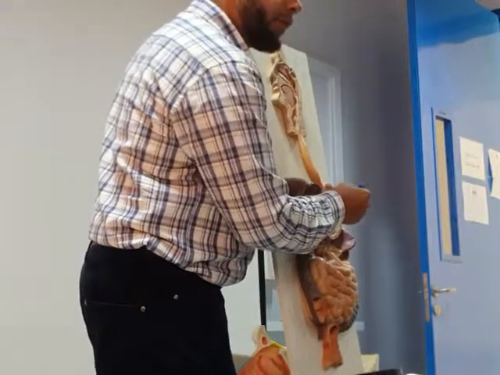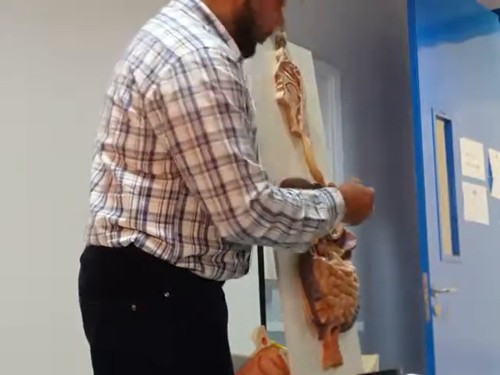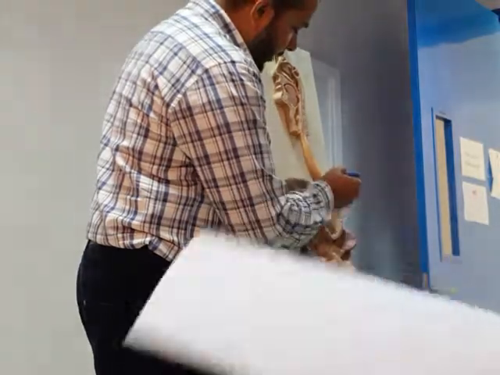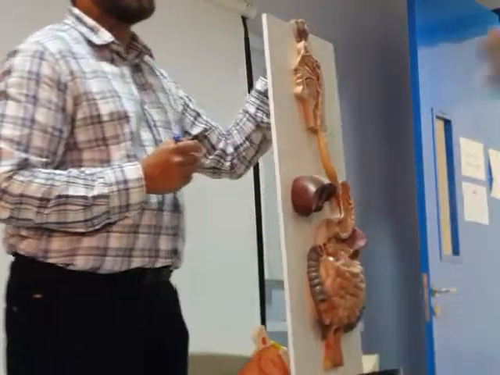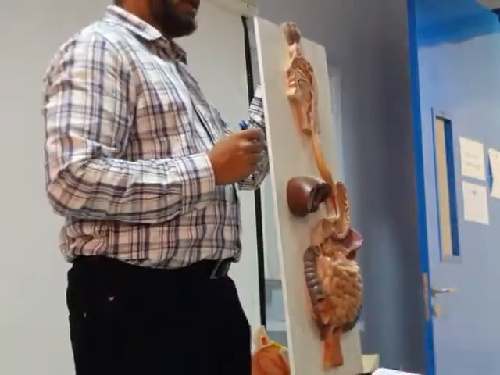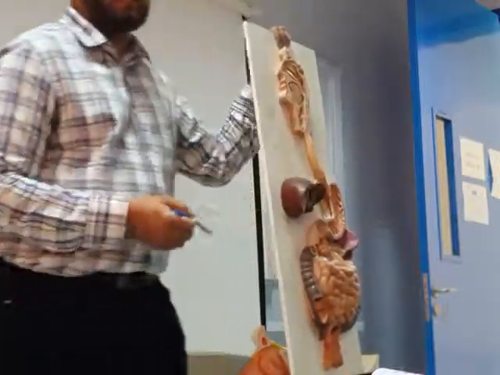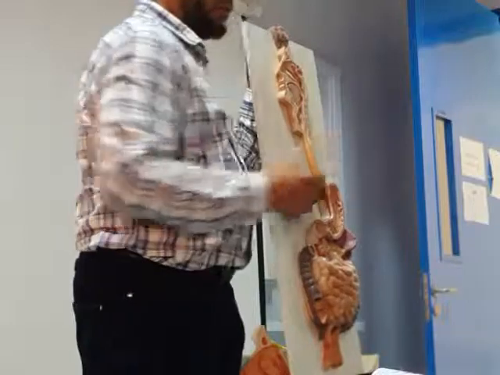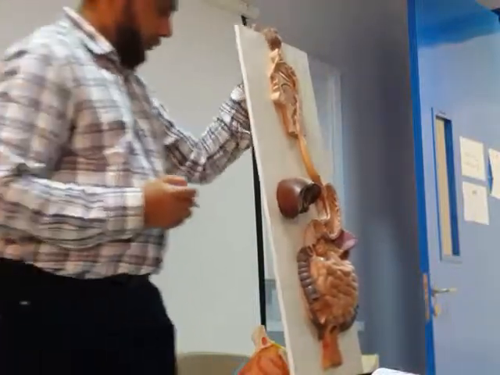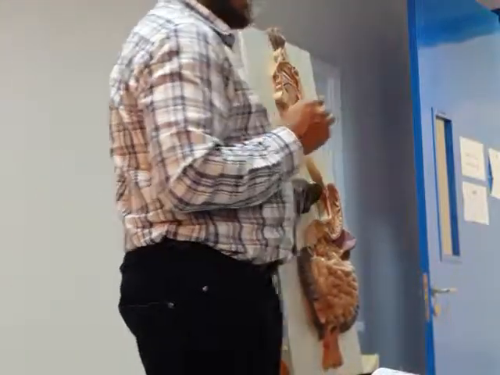Now the artery which is supplying the stomach also supplies the remaining parts, a small part of the lower part of the esophagus, that is especially the left gastric. The blood supply of the stomach has many vessels, but one of them is the left gastric, which will be supplying the esophagus. Okay, so this is about the arterial supply.